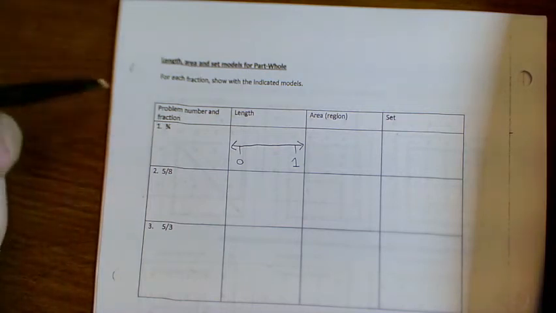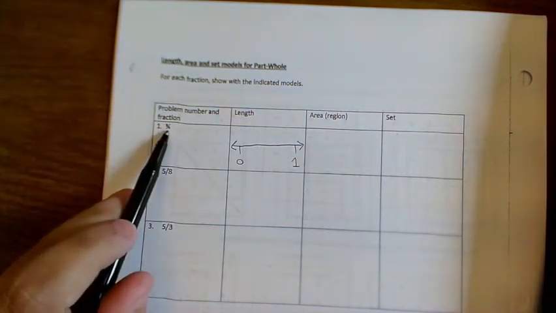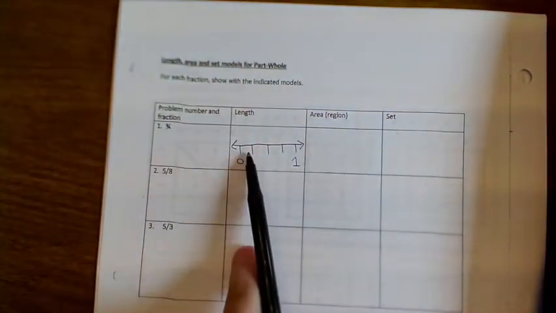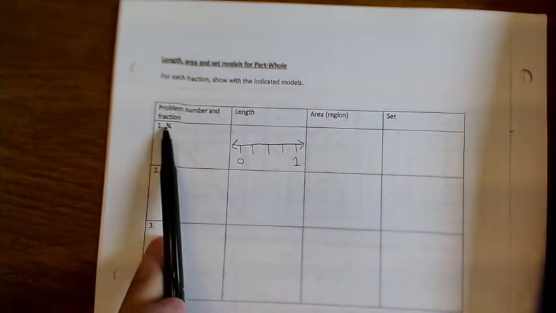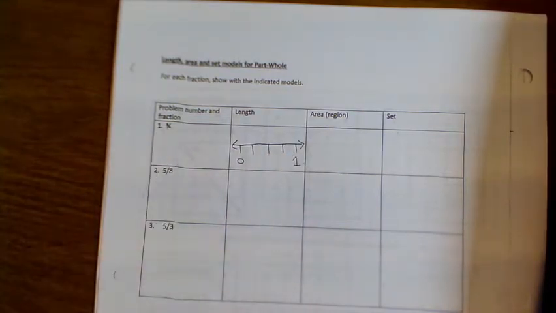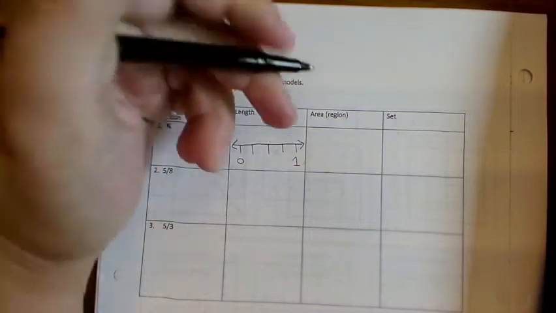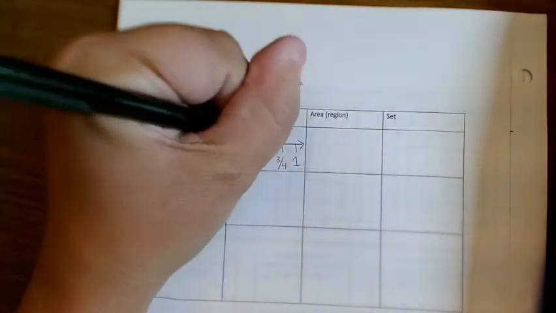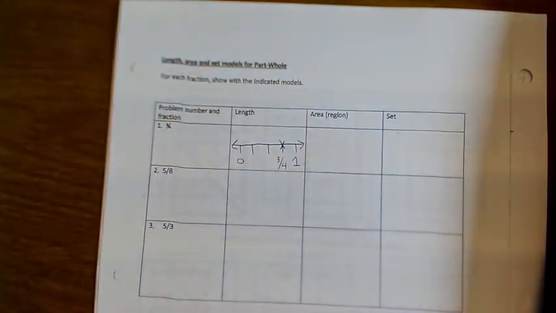And then 3/4 tells us that our whole is split into 4 equal parts. So if we split our number line into 4 equal sections, 1, 2, 3, 4, then we have 3 of those sections. So 1, 2, 3. So 3/4 will be right there. So let's put an X where it is.